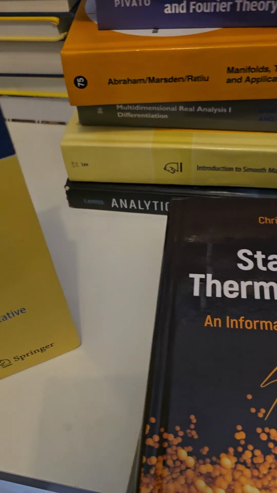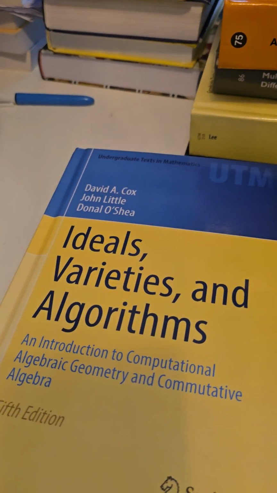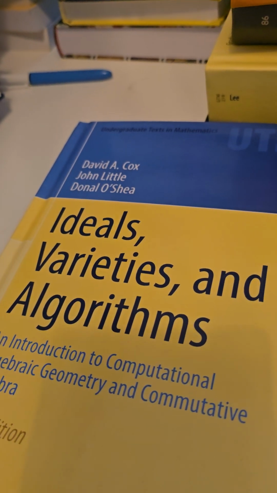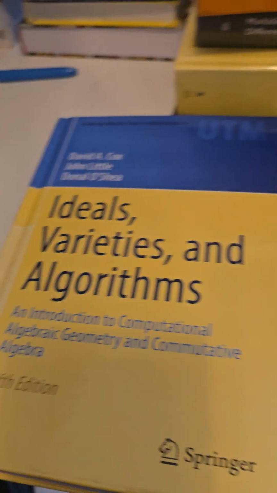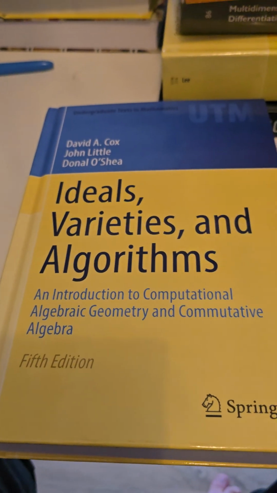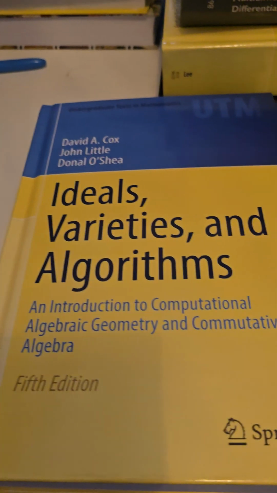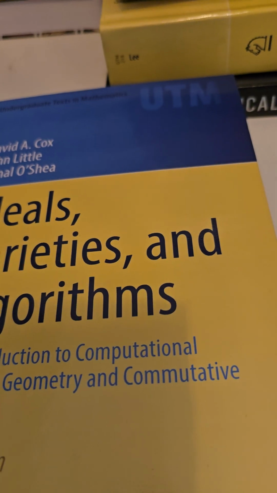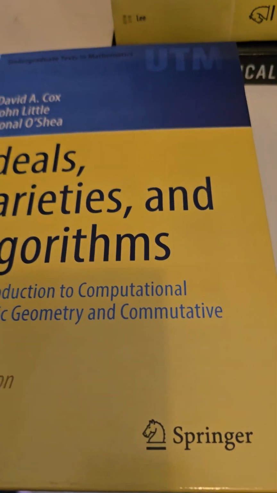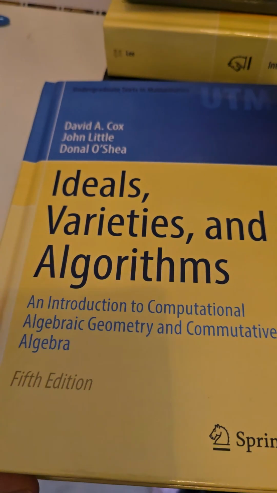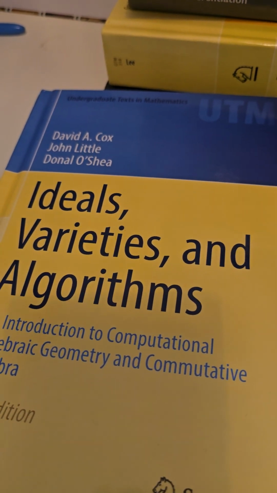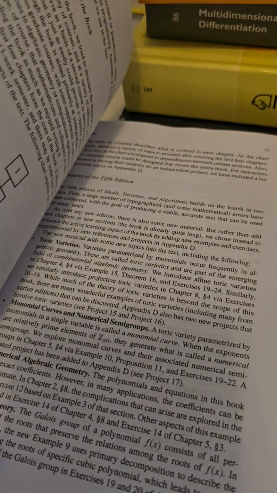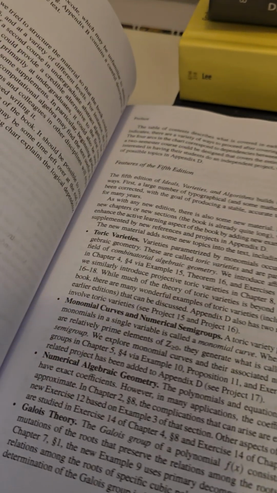Next we have the following book, well known of course: Cox, Little, O'Shea, Ideals, Varieties, and Algorithms: An Introduction to Computational Algebraic Geometry and Commutative Algebra, and this is the 5th edition. I usually recommend people the 4th edition, because the 5th edition didn't exist yet, and I just got this book yesterday, or the day before, and it's basically just out. Even though if you really look at the table of contents, there isn't really too much new in it.